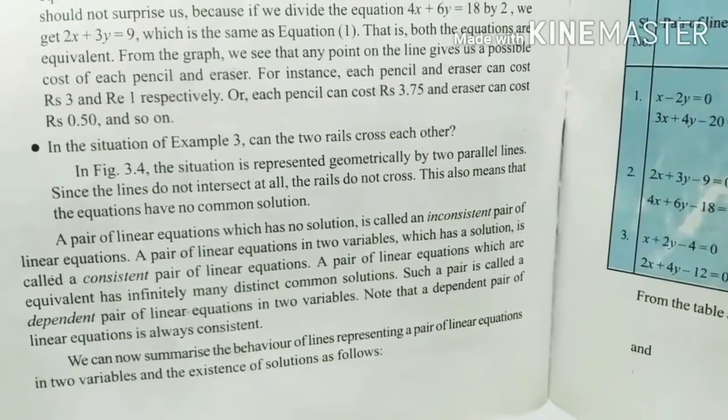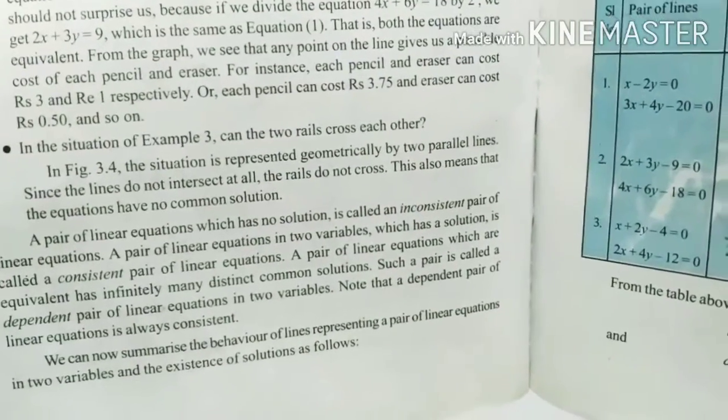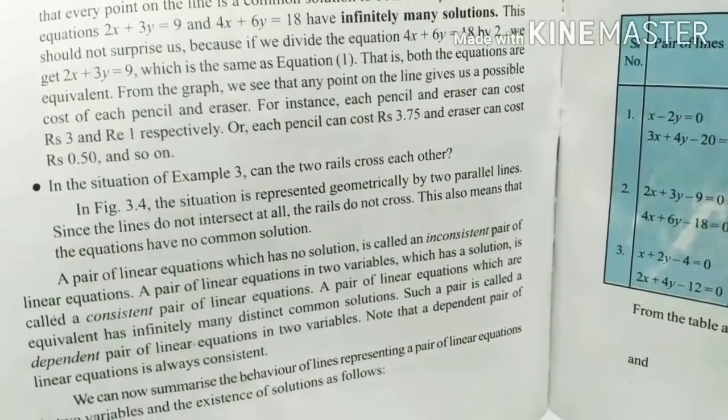And a pair of linear equations which are equivalent has infinitely many distinct common solutions, that means infinitely many solutions.